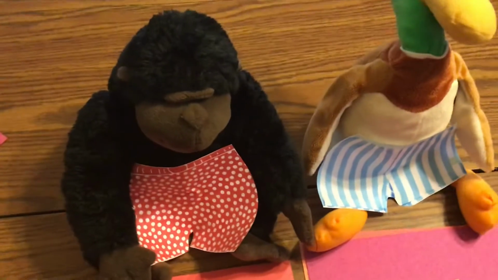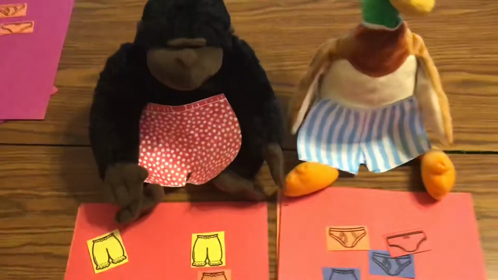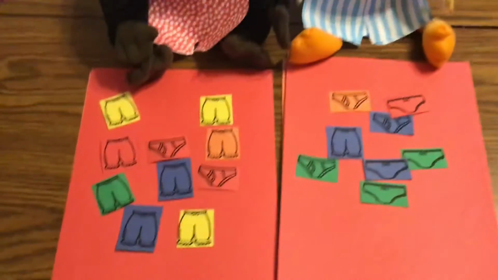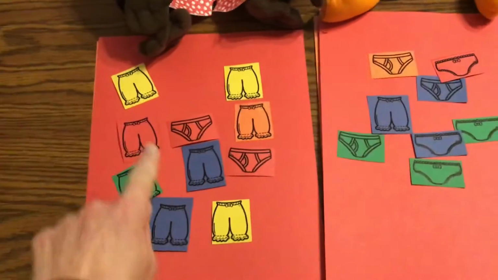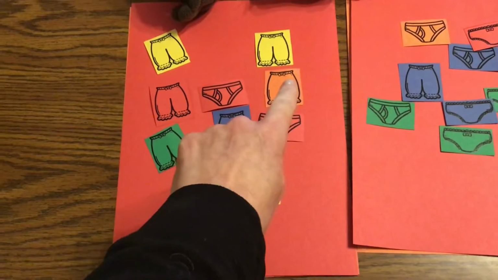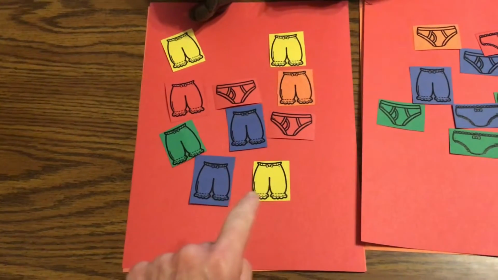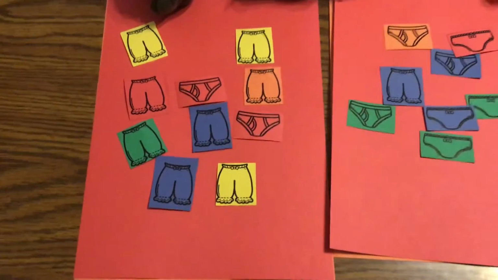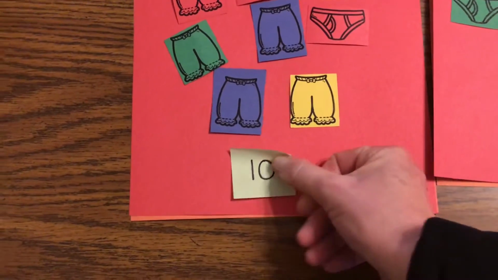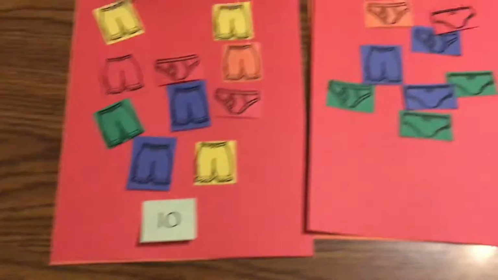Let's change out the underwear and see what comes next. Okay, lots of underwear this time. Let's start with Gorilla. Let's count the underwear. 1, 2, 3, 4, 5, 6, 7, 8, 9, 10. 10 pairs of underwear for Gorilla. 10. A 1 and a 0 is 10.